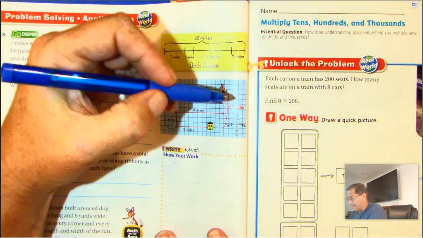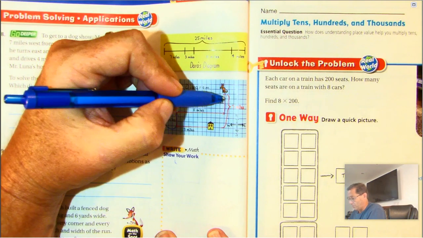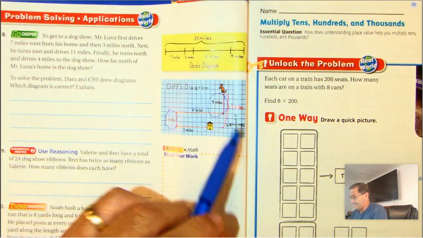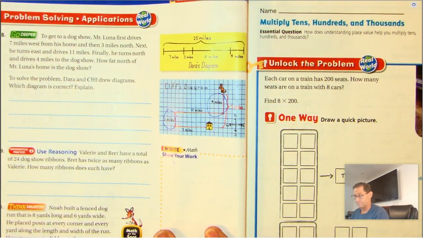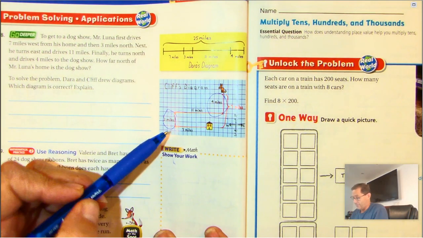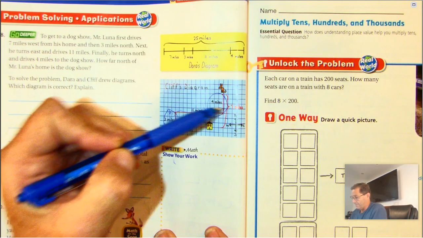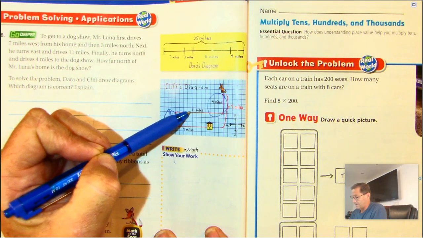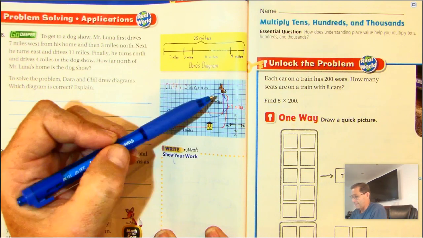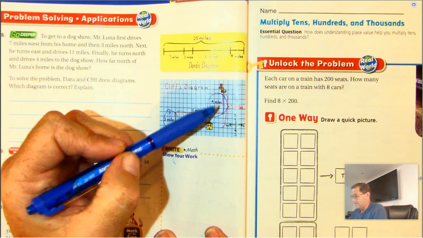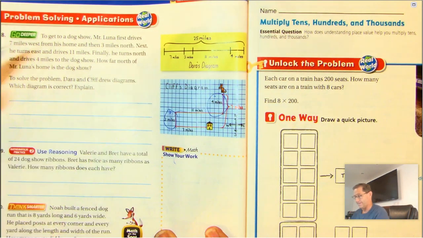And then he turned again and went 4 miles north. And he's saying he's 7 miles away. Does that make sense? I think it does because he went 3 miles north of his house. He went 4 more miles after he went east. So we need to just add the 4 and the 3.